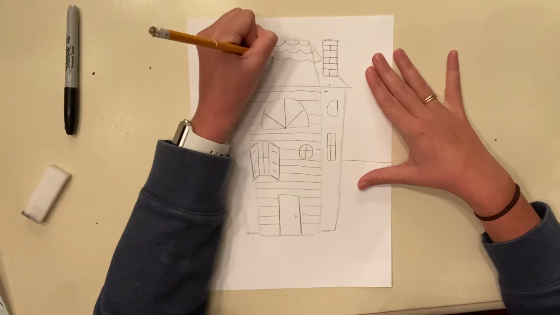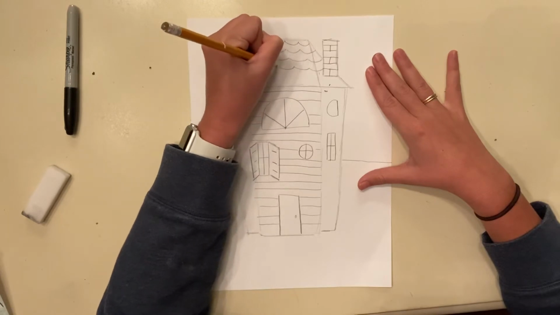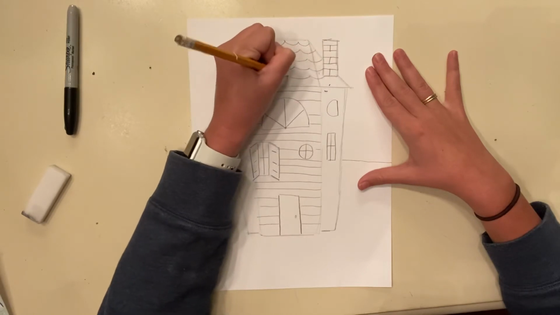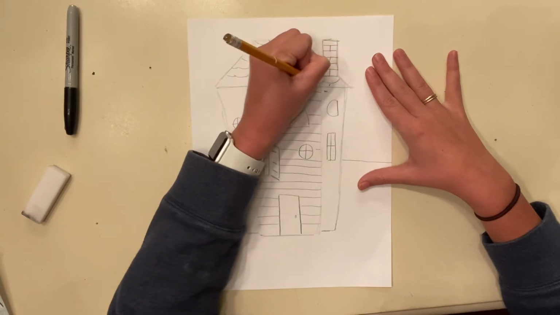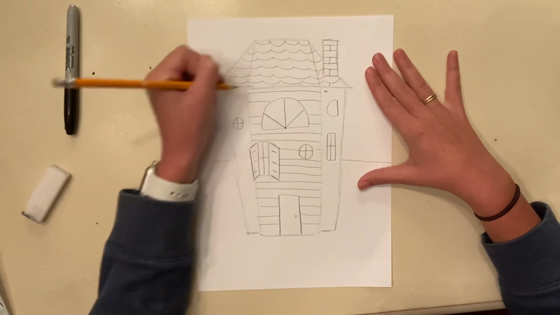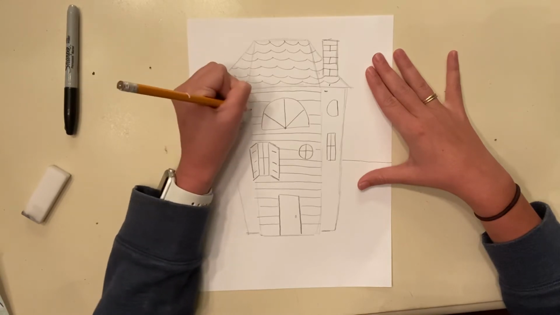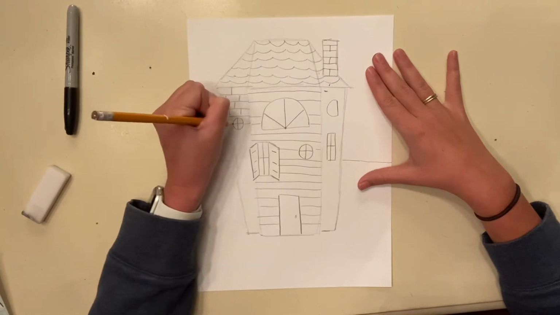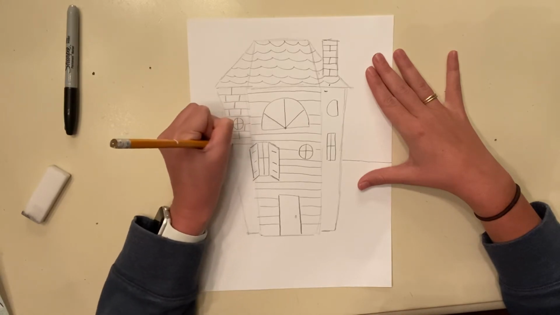I am so excited to see all of your houses and all of the shapes you add to your own. Maybe I'll make this whole side over here bricks. I'm making mine very detailed. You don't have to make yours this detailed, unless you want to.